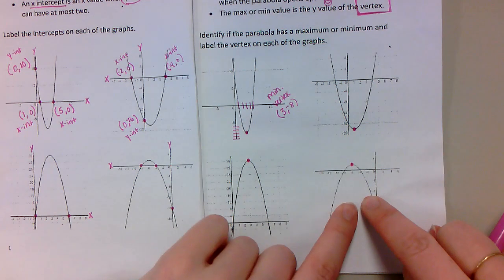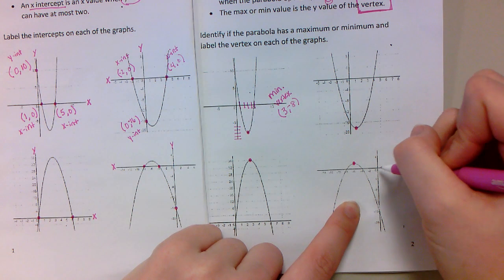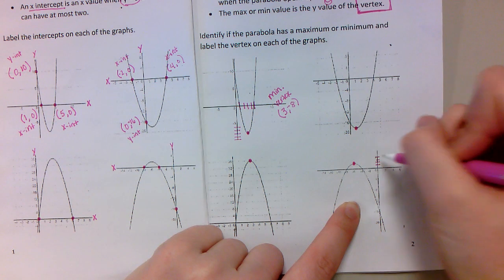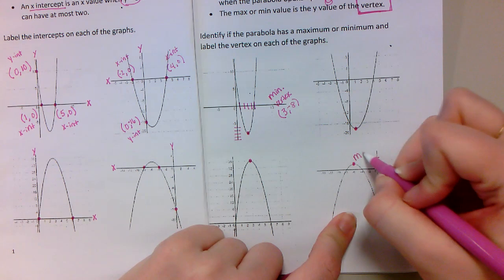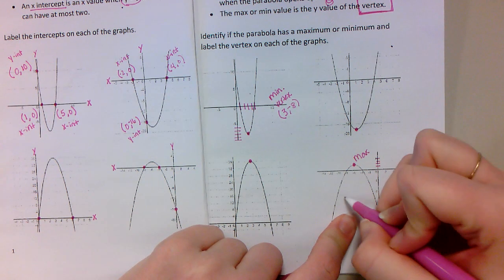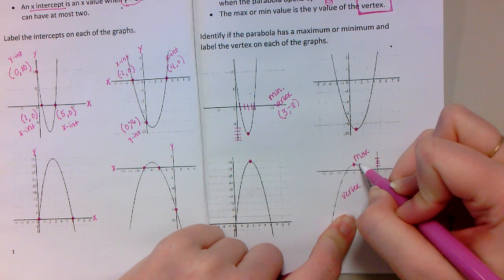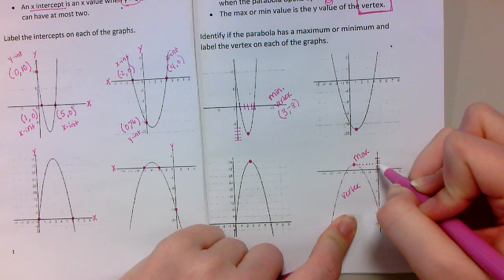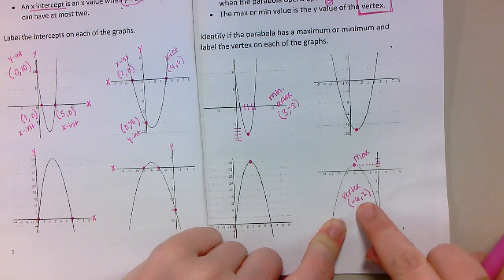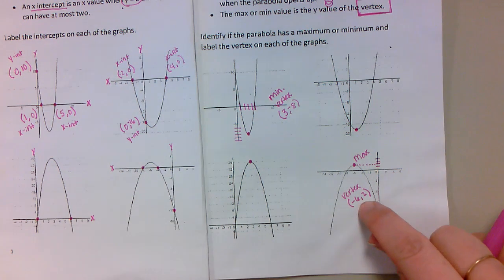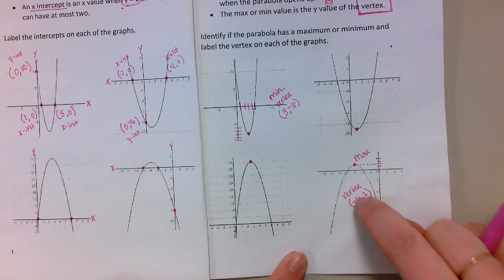Now, if I were to do this example, I had to add some lines there. It looks like this point is a maximum value. And the vertex is left 6, up 2. So it's left 6, up 2. So that point is the maximum point in this graph. There's not going to be a point that's ever going to be higher than this point. It's the maximum point, but it's also the vertex.